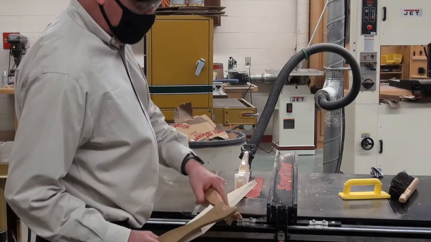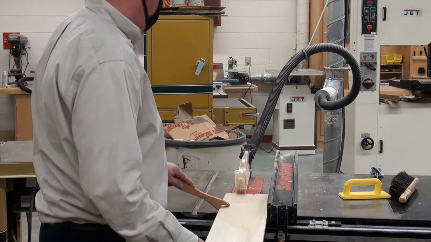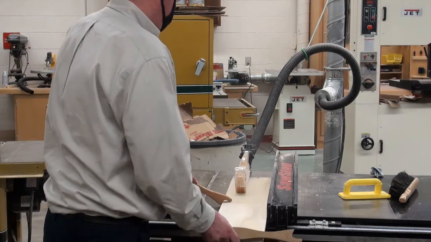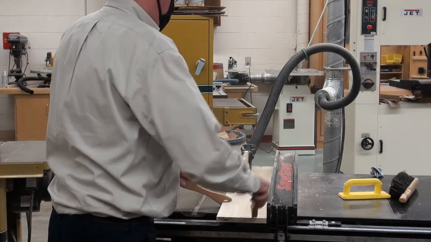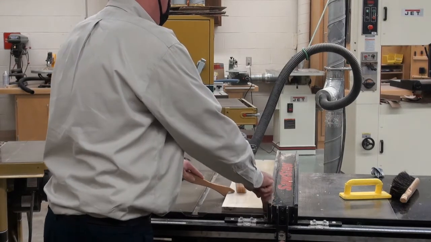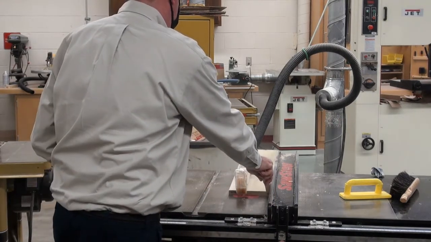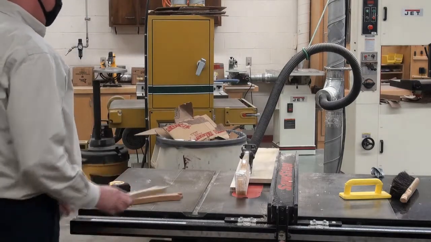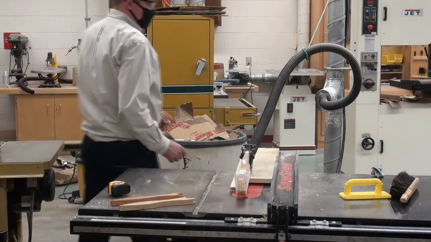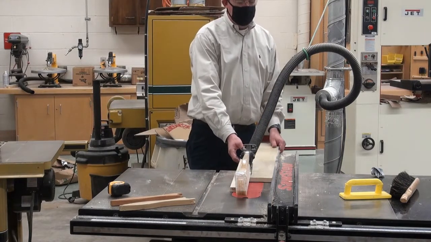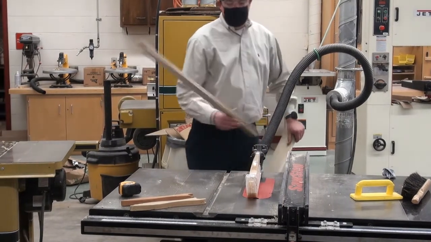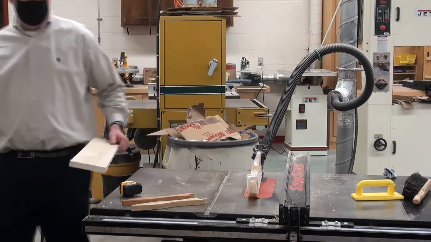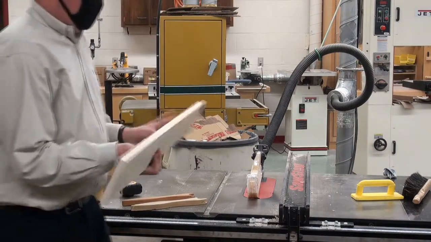Up against the fence with your jointed edge. Power. It's usually a good idea to have a helper on the other side here that brings your part through for you.